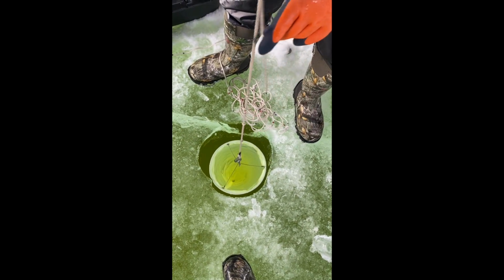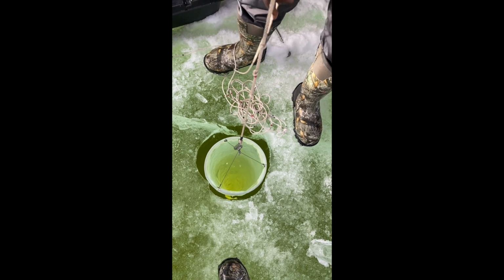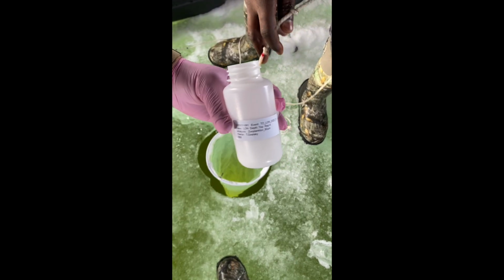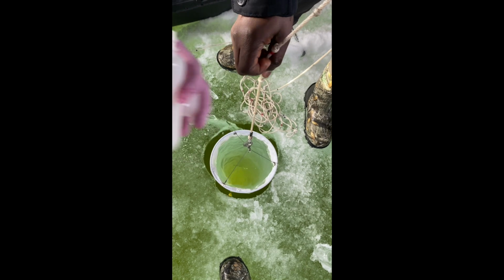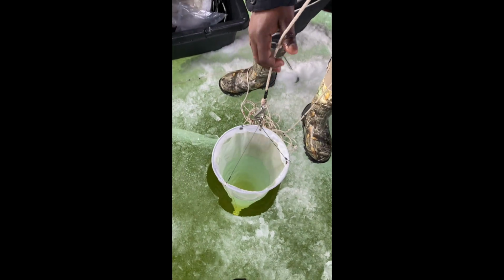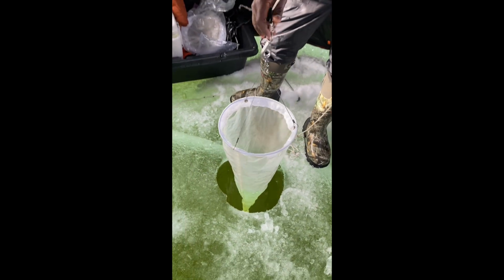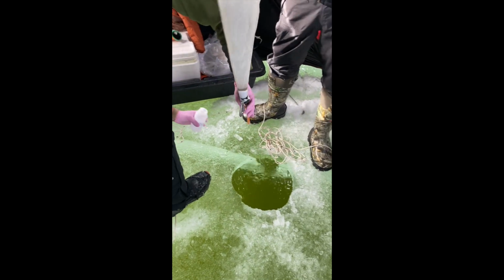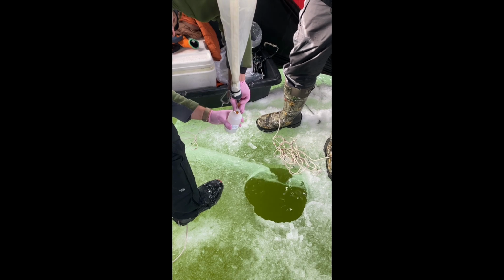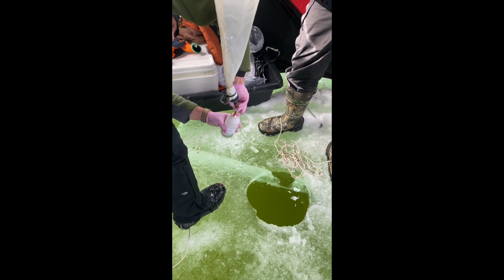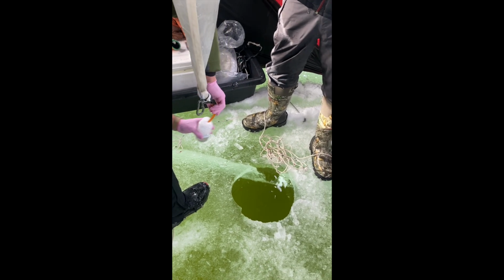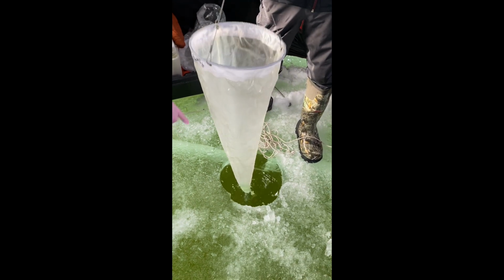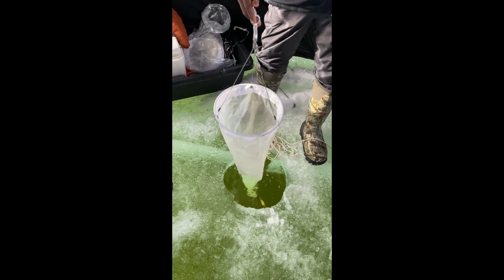Okay, so the 80 micron mesh tow will go into the larger bottle. It says 80 micron on it. First sample. There's a little bit of stuff all the way along the sides. It's from the bottom.